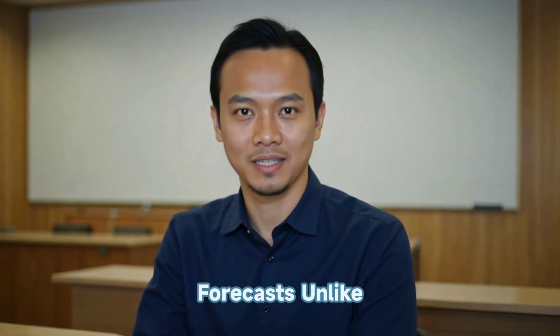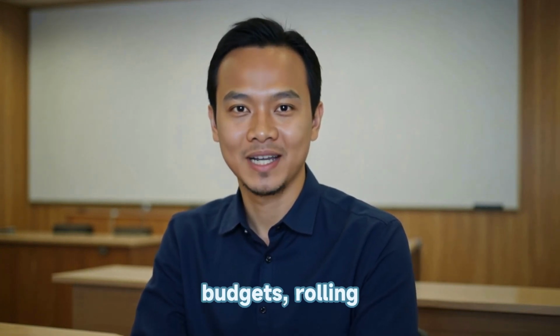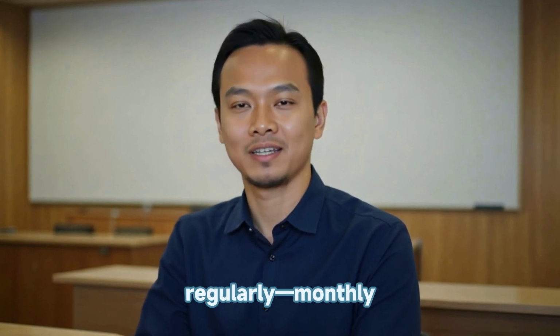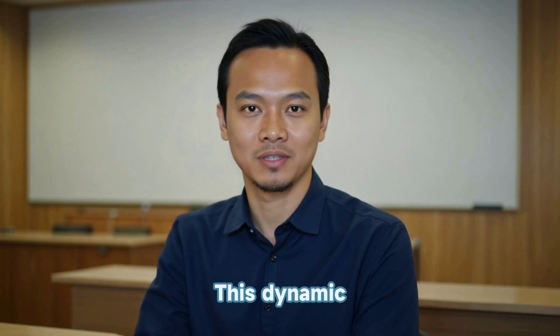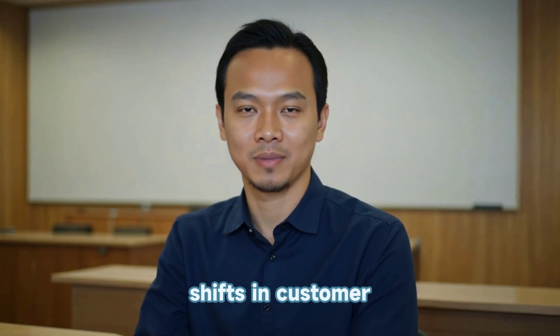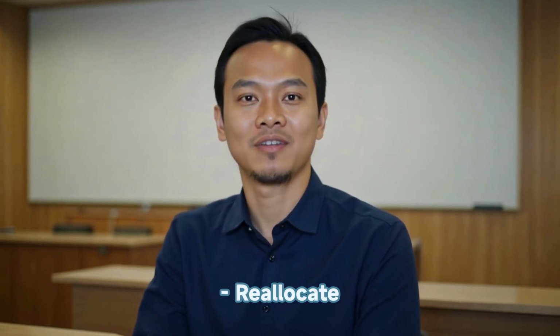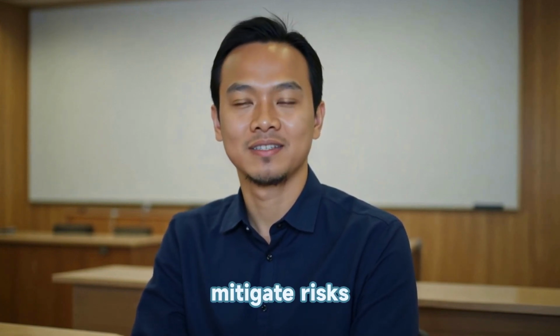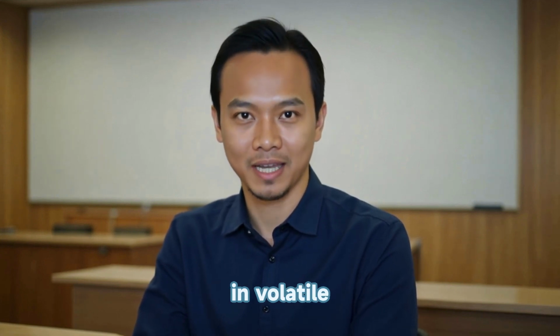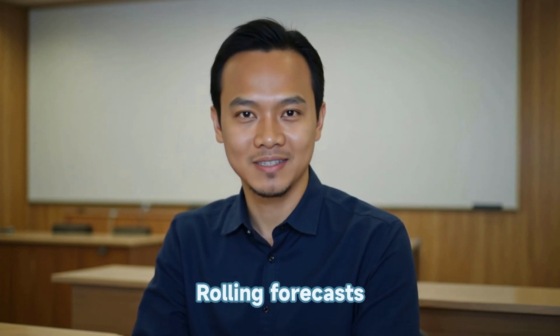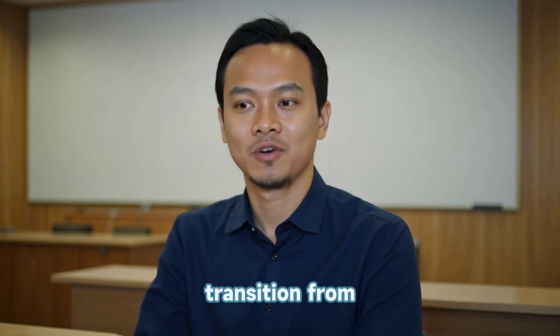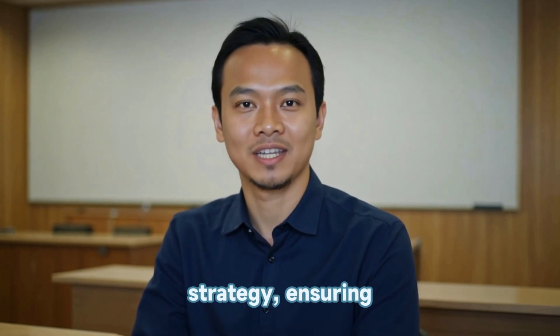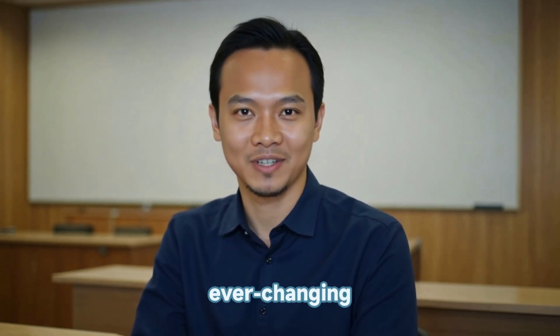B. Rolling forecasts. Unlike static annual budgets, rolling forecasts are updated regularly, monthly or quarterly, to reflect changing market conditions. This dynamic approach allows businesses to adapt quickly to shifts in customer demand or industry trends, reallocate resources to seize emerging opportunities or mitigate risks, and maintain agility in volatile environments. Rolling forecasts empower organizations to transition from reactive planning to proactive strategy, ensuring they stay ahead of the curve in an ever-changing marketplace.